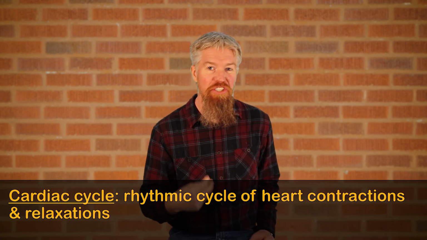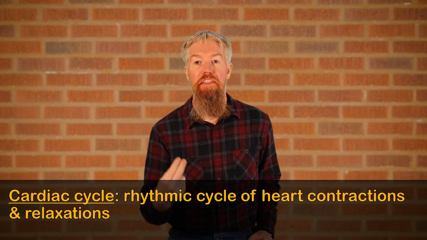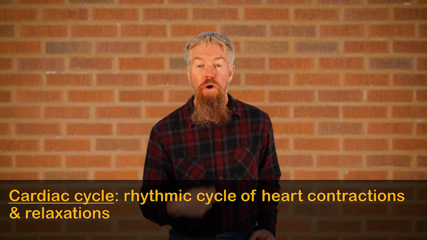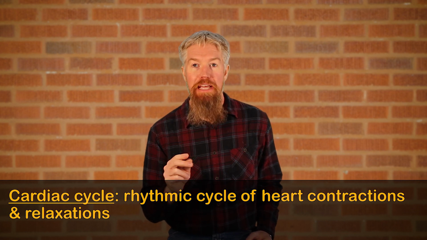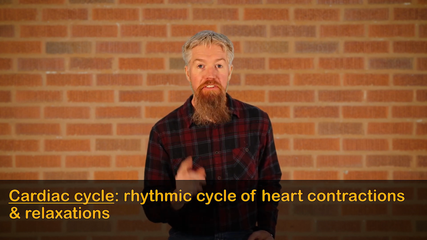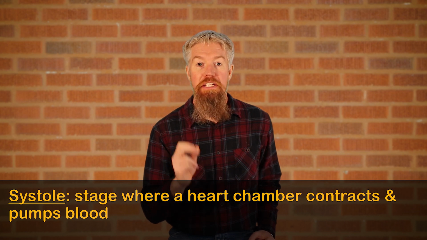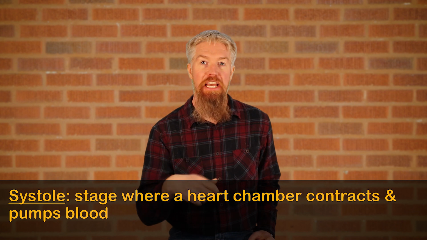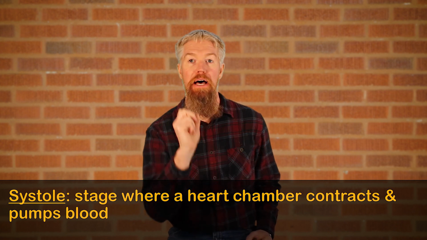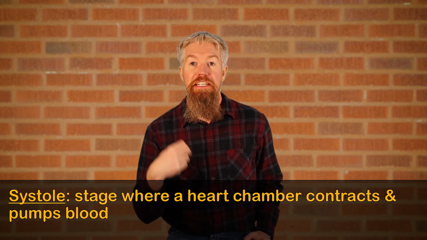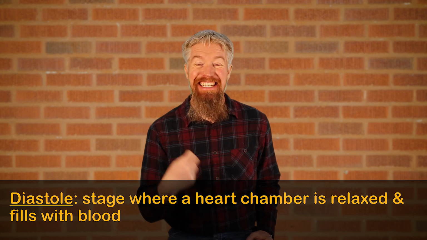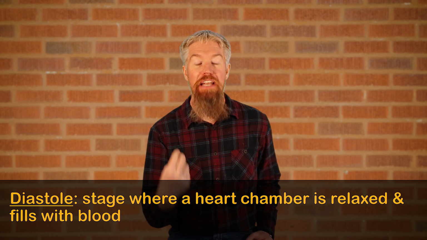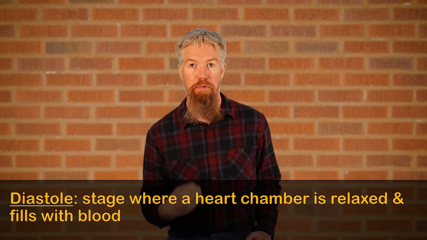The cardiac cycle is going to be the rhythmic cycle of heart contractions and relaxations. In order to understand this, we have two main terms that we have to talk about. The first of these is systole. Systole is going to be the stage where the chamber of the heart contracts and is in the act of pumping blood. The second term we have to describe is diastole. Diastole is going to be the stage of the chamber of the heart when it is relaxed and slowly filling with blood.